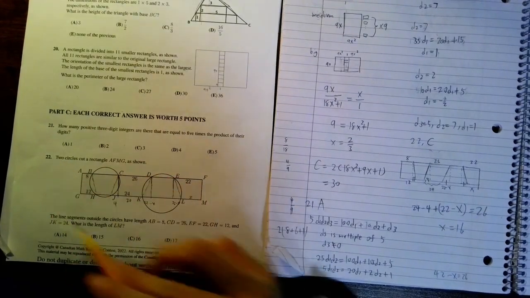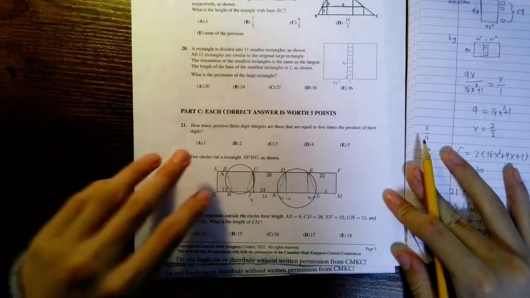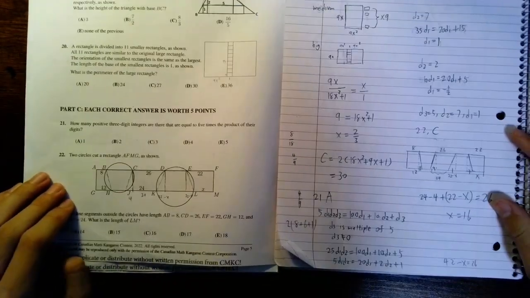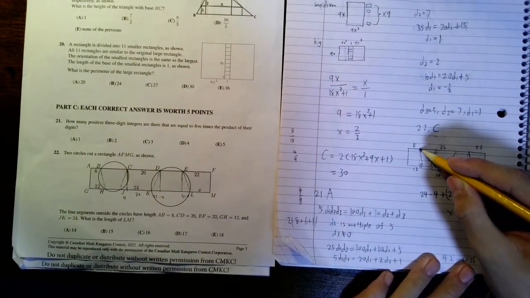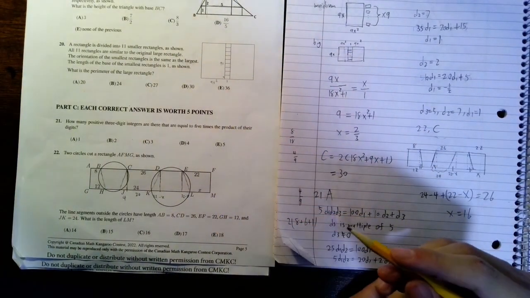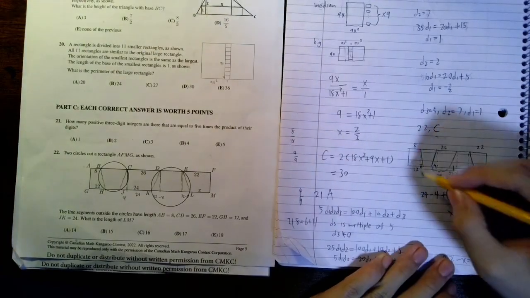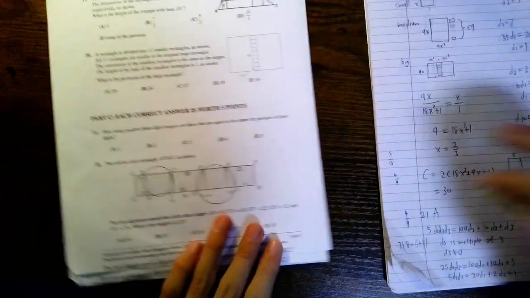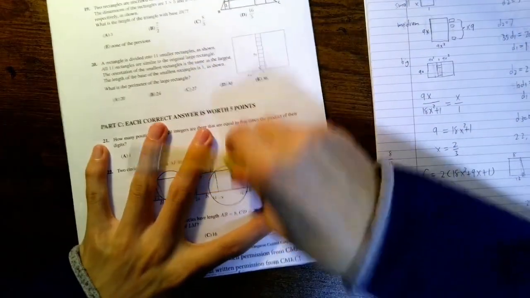And question 22. A key observation we must make is that, due to the symmetric property of the circle, this small... Okay, let me show you in this graph.